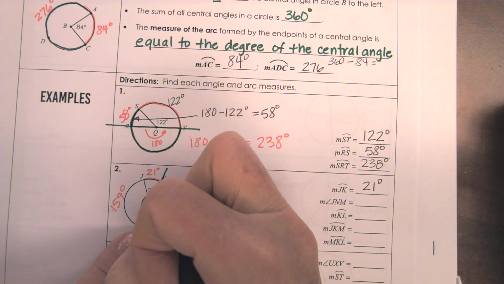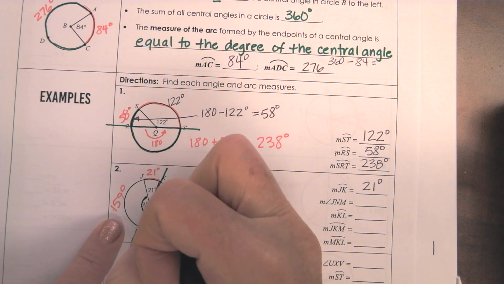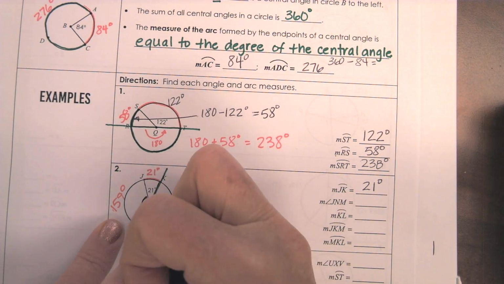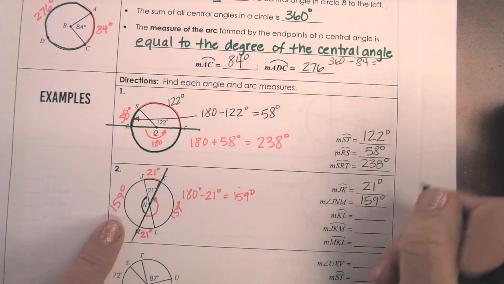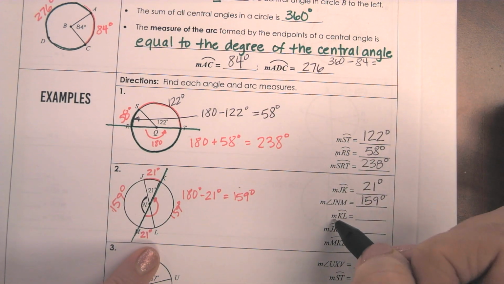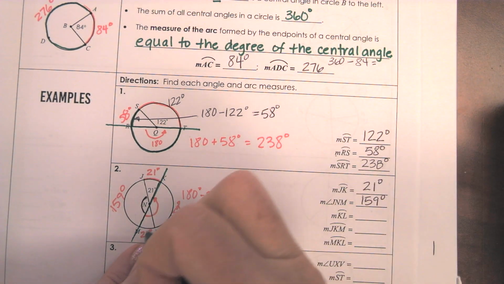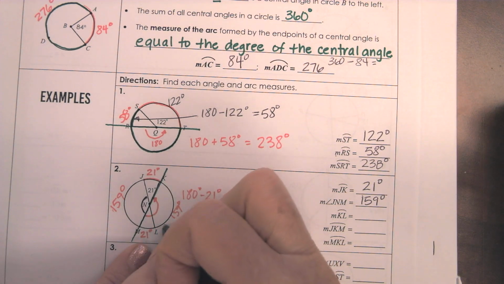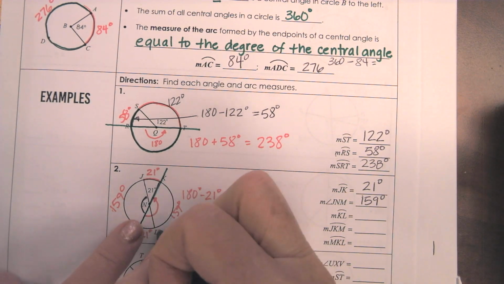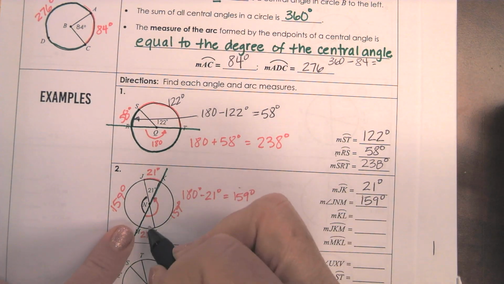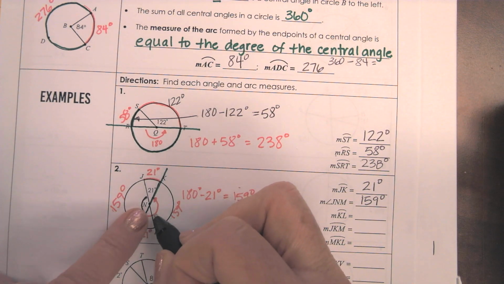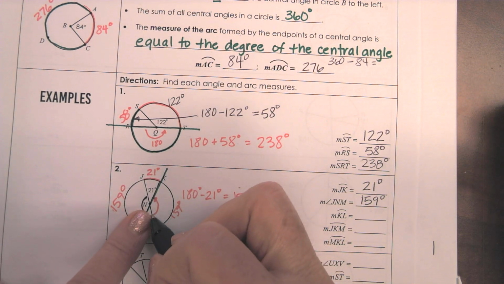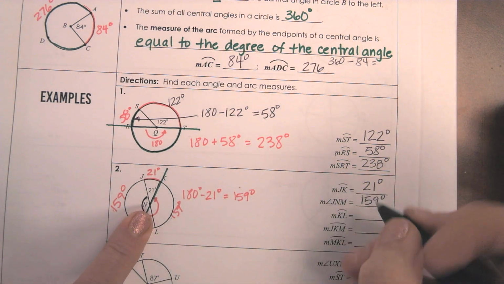If this measurement is equal to this measurement, then I know that angle JNM is also going to be 159 degrees. If I look at the measure of arc KL, remember KL was this 180 minus this little 21. Remember, it's 180 from here to here, but I don't want that piece. So I just subtracted the 21 and I got 159 degrees.